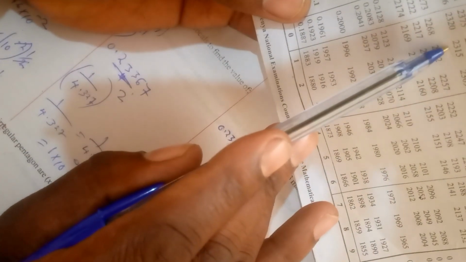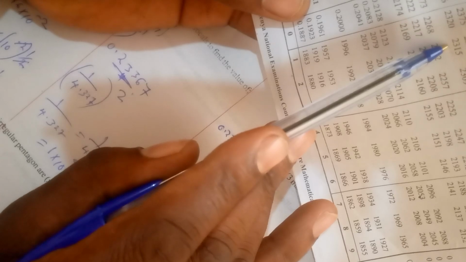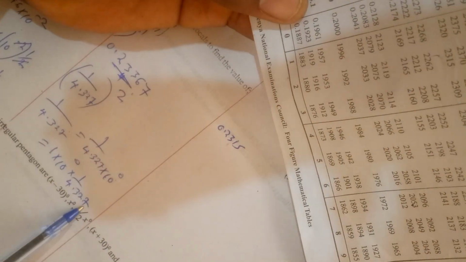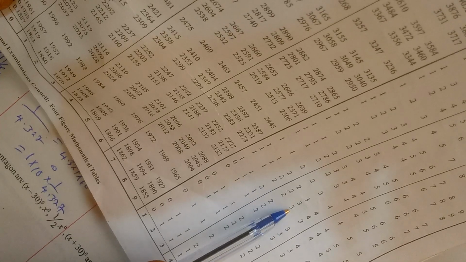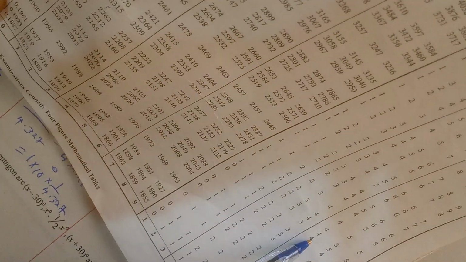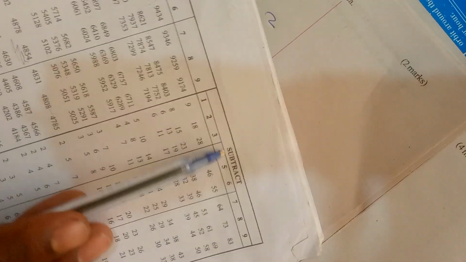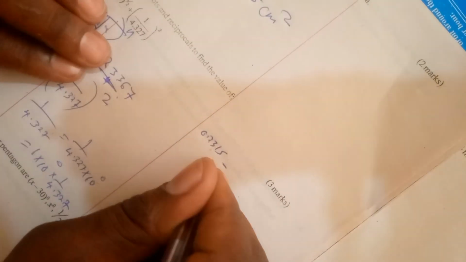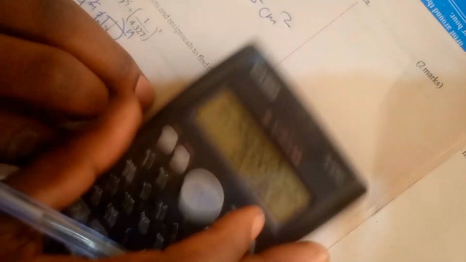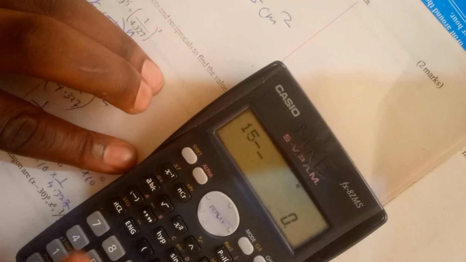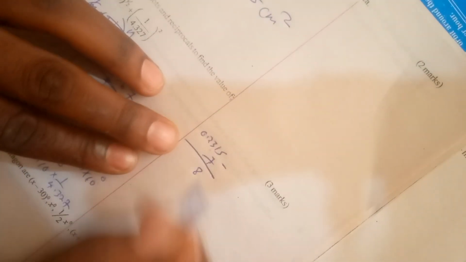4.32. So it will be 0.2315. But when you move to where 7 is, the question is saying, for 7, we are seeing it is 4. But up there, it is telling us subtract. So we are going to subtract 7. So this one will be 15 minus 7. If you calculate 15 minus 7, it will be 8.